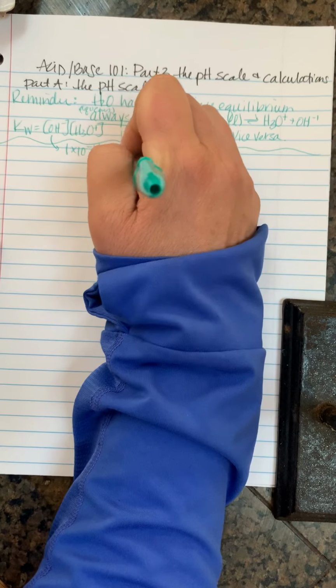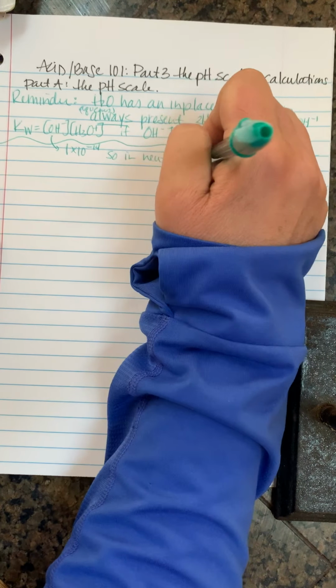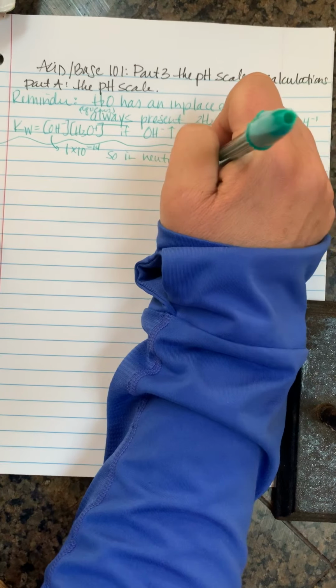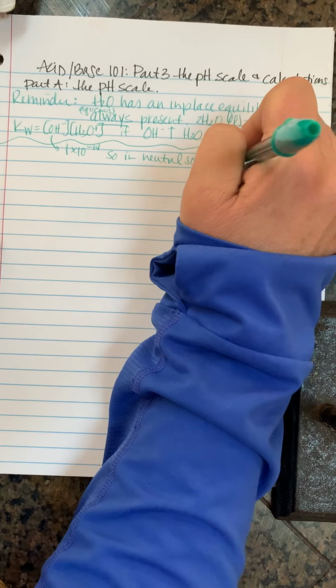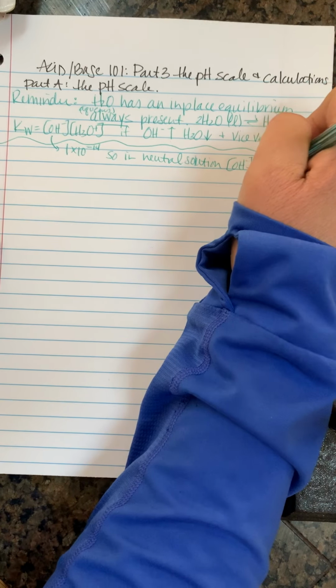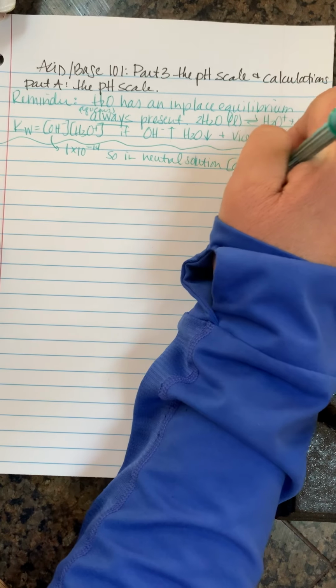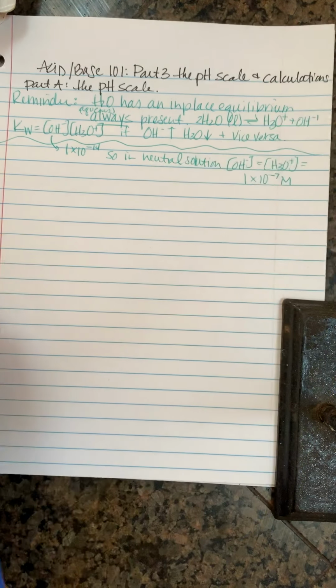So in a neutral solution, the concentration of the hydroxide is equal to the concentration of the hydronium, and that's going to be equal to 1 times 10 to the minus 7th molar.